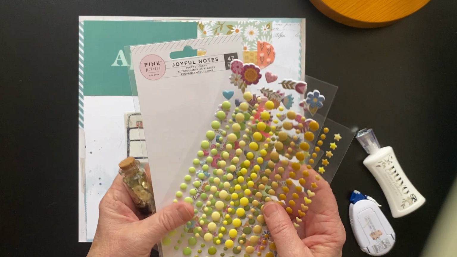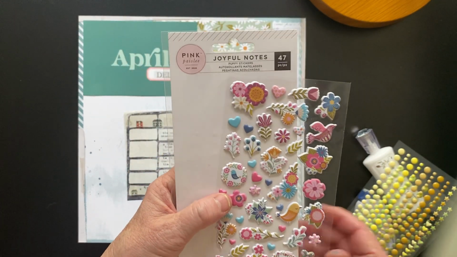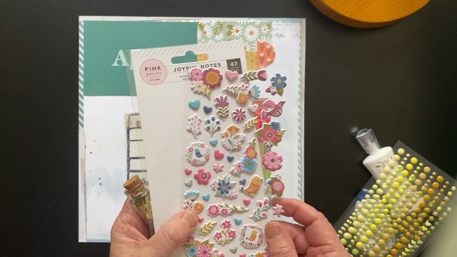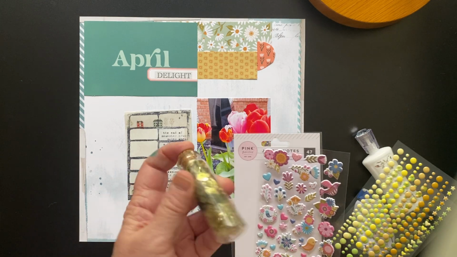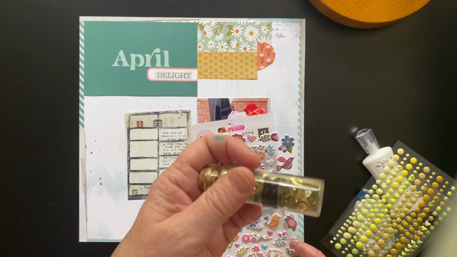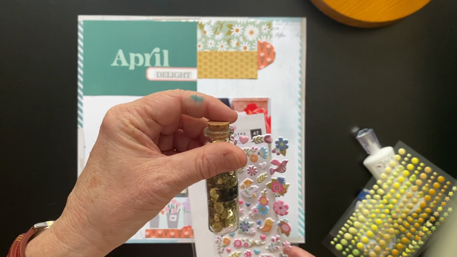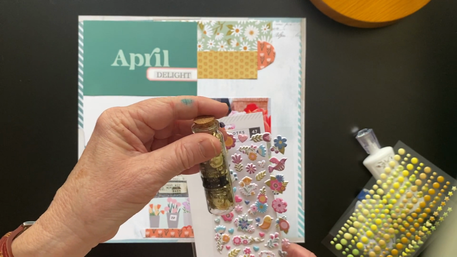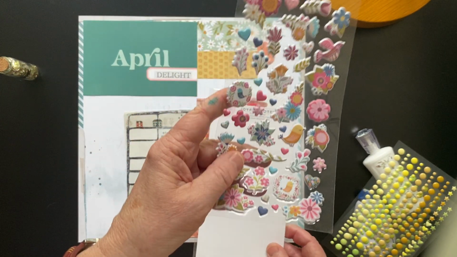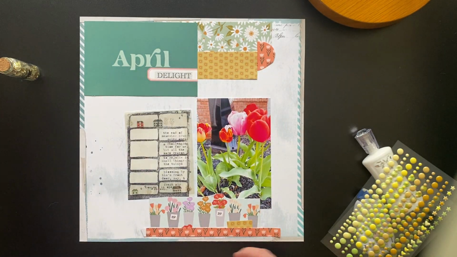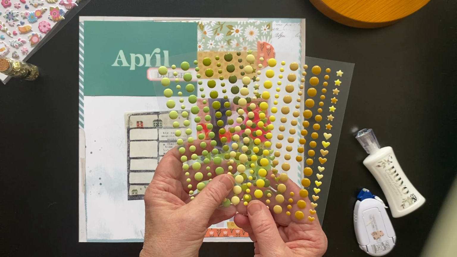Because our focus is flowers, I knew I wanted to use Joyful Notes, the pink paisley line. And I know I want to use these really cute puffy stickers from Joyful Notes as part of the embellishment. I love sequins, and I recently picked up these gold sequins. I can't remember the brand. Again, I'll link things. Anyway, it says on there, but I can't really read it.